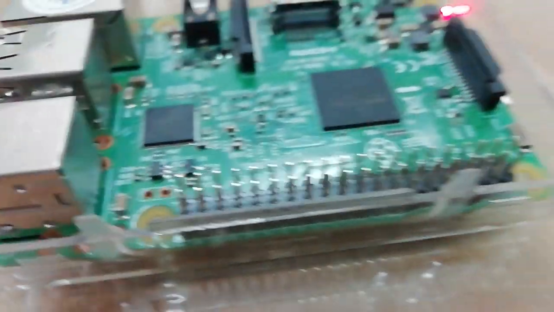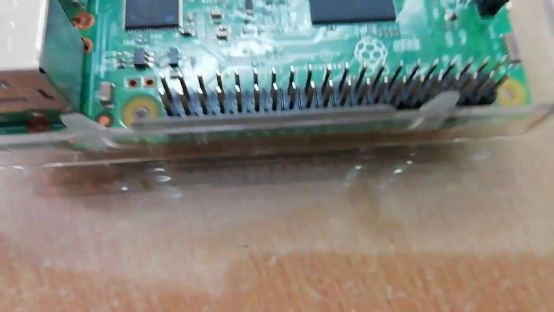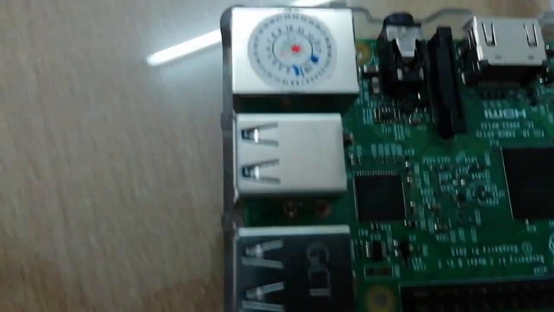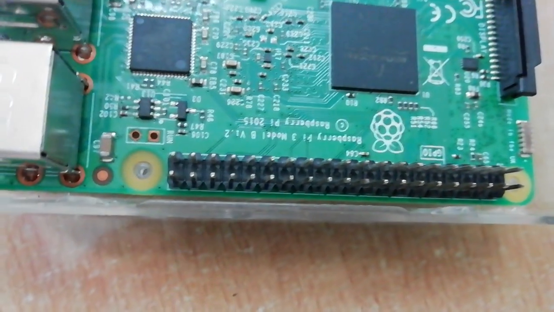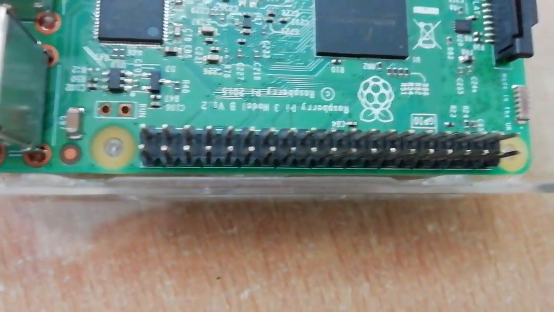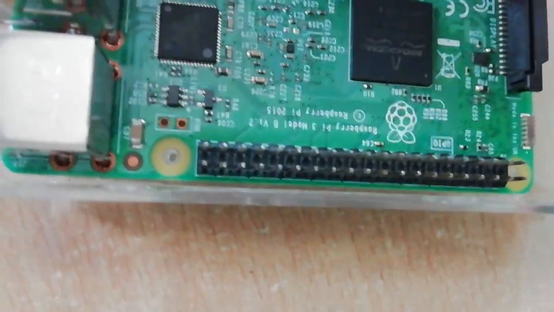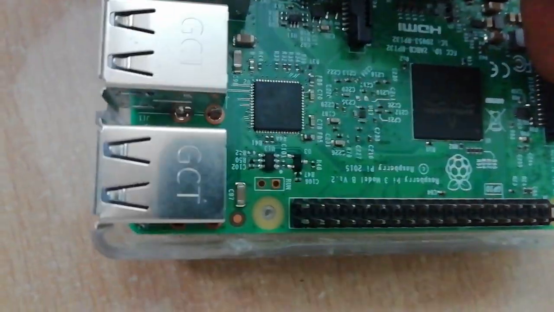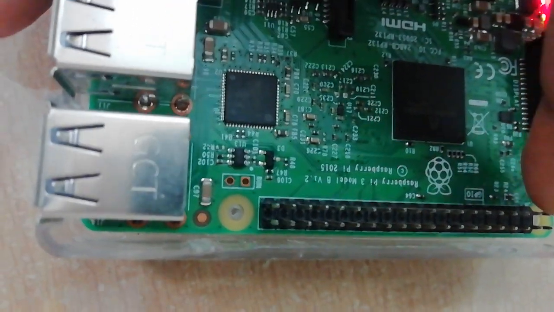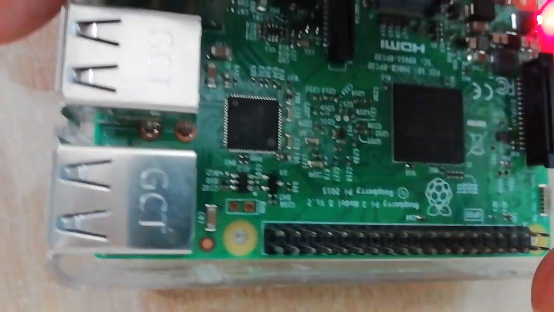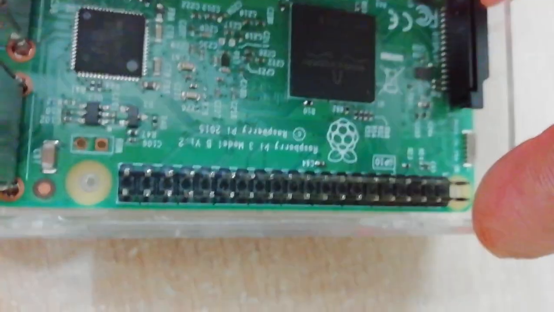Coming to the next part, here you can see the pin part. This is exactly the pin header on the Raspberry Pi board. Totally there are 40 pins on the Raspberry Pi device. The numbering will start like this. I'm pointing with my finger, you can see here. The inside one is the first one, and the outside one represents the second one. Like this it will go in a zigzag way.